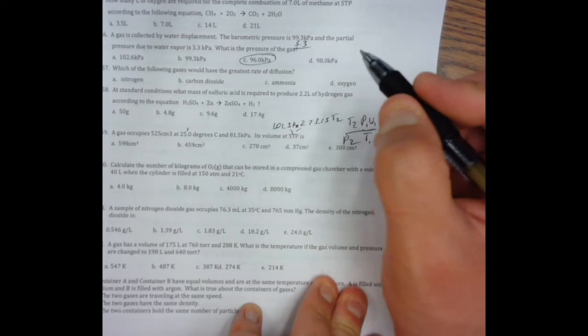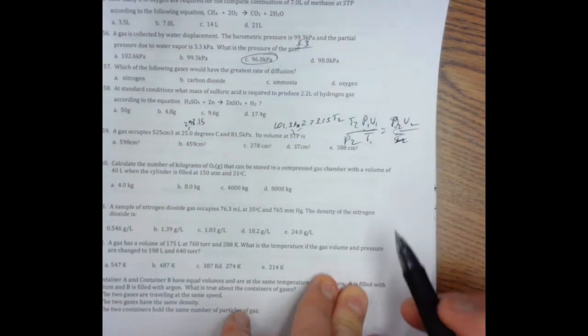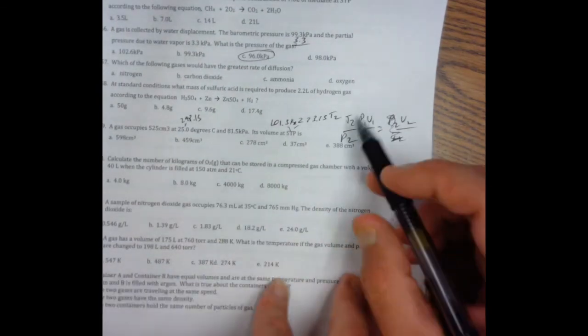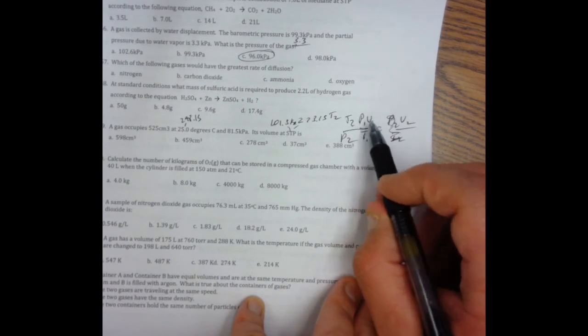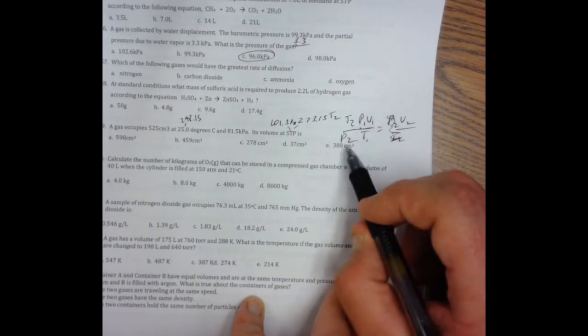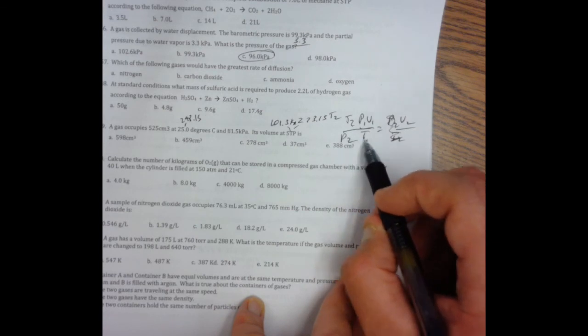The answer is 298.15. All right, so let's see if I can do all this. 273.15 times 81.5 times 525 divided by 101.3 divided by 298.15.